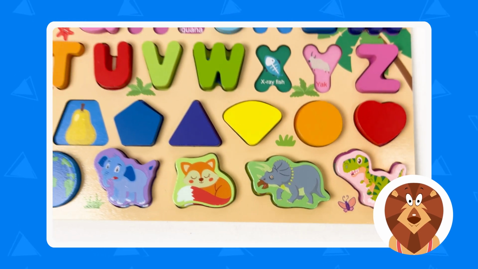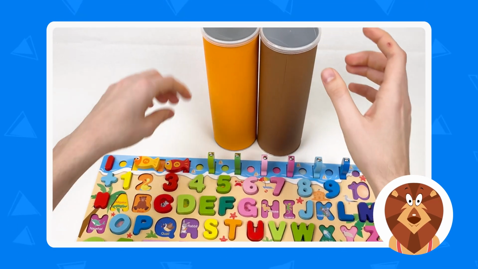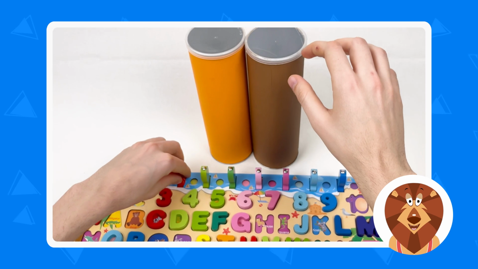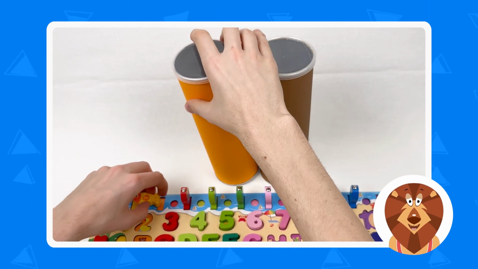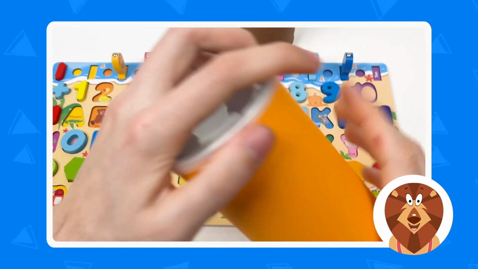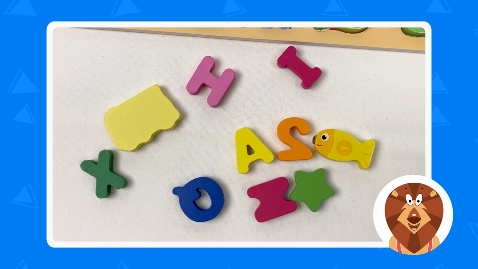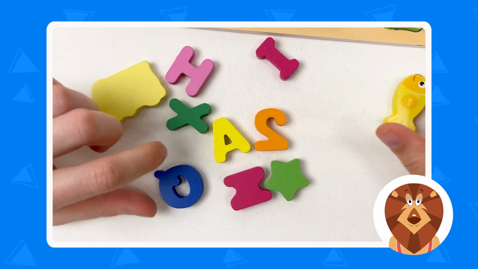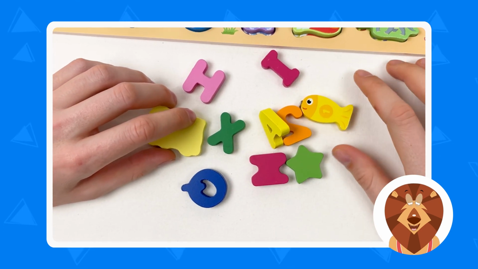Great! And we are only left with two crayons. We have the orange crayon and we have the brown crayon. So let's take the orange crayon, right? Let's take it and shape it like this. And what we have here are the letters, the numbers, the shapes, and also the signs, right?